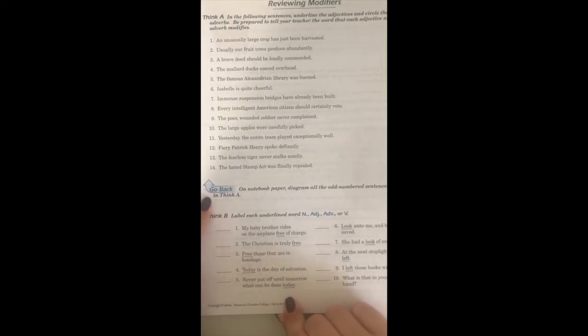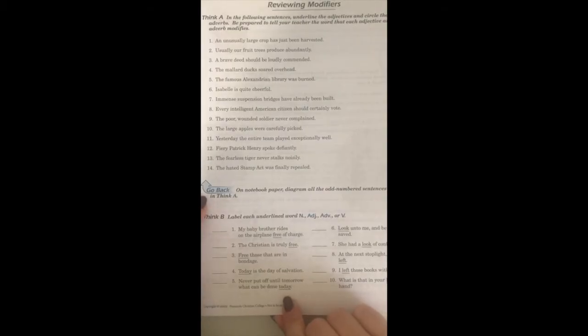So here it does say to go back and diagram all the odd number sentences. So if you listen carefully, you do not have to do that. You've diagrammed many sentences last week. You do not have to use an extra piece of paper to diagram them.